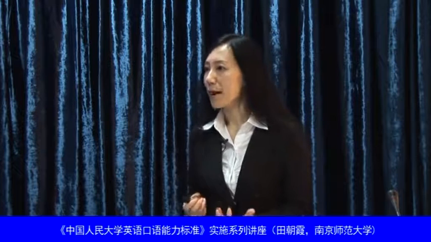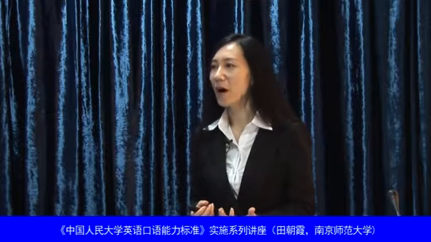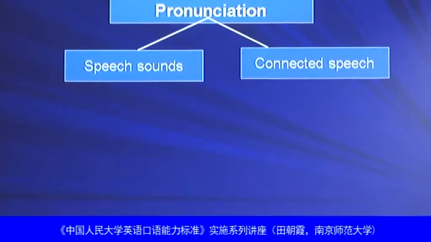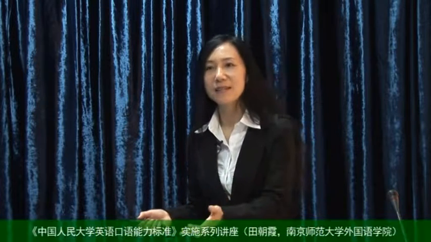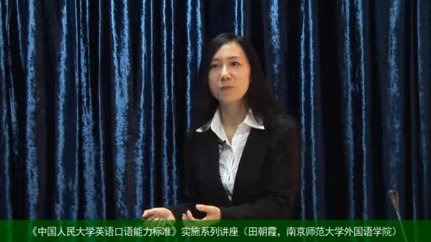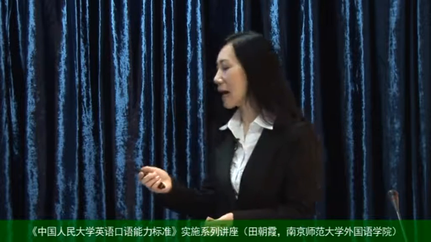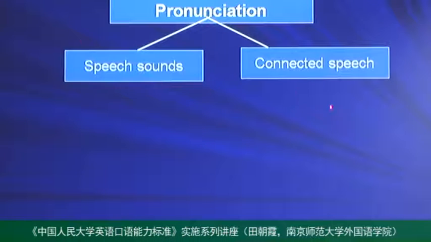Those are vowels and consonants, the part that we're most familiar with, 元音辅音. Speech means it's not just utterance; it's a kind of utterance, but the utterance stands for meaning. That's speech, the human language, speech sounds.